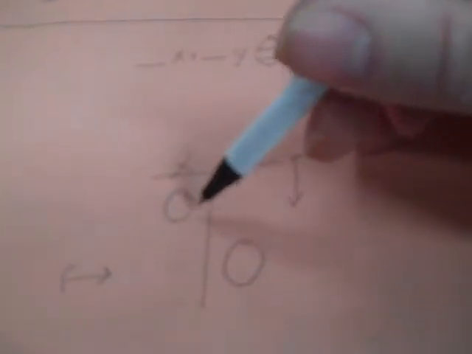If I have x and y both over there, I'm going to use my x and y intercept. That's where I make the 0 and the 0 table. Just think of it like that.